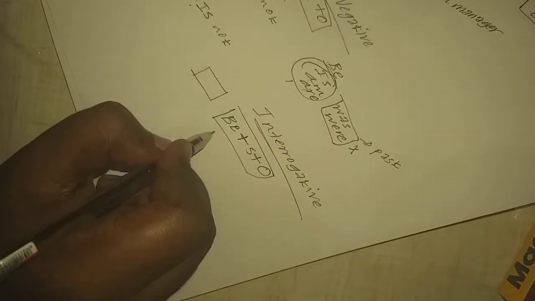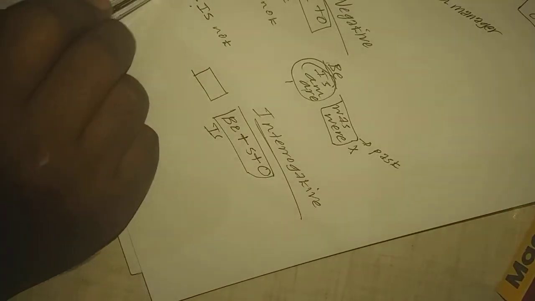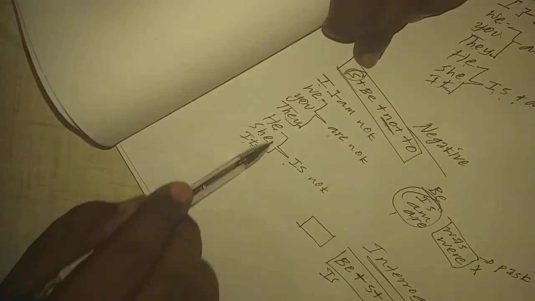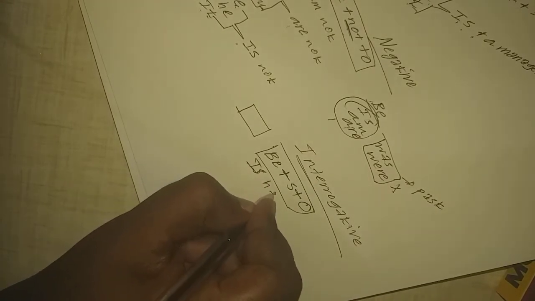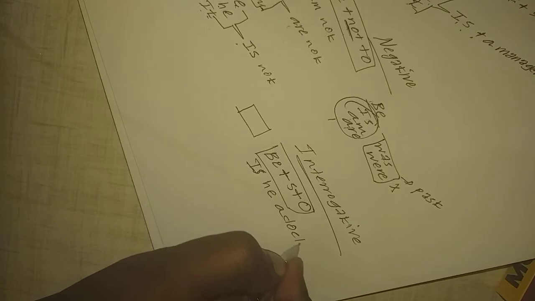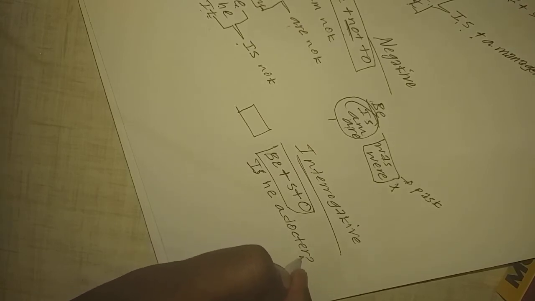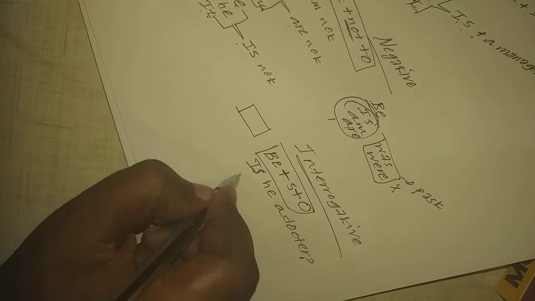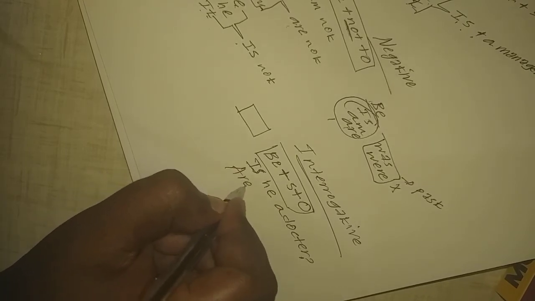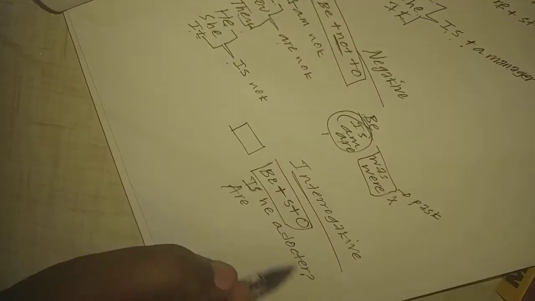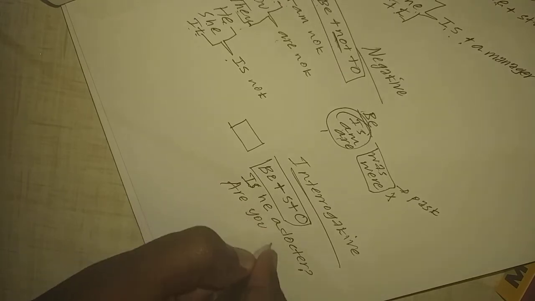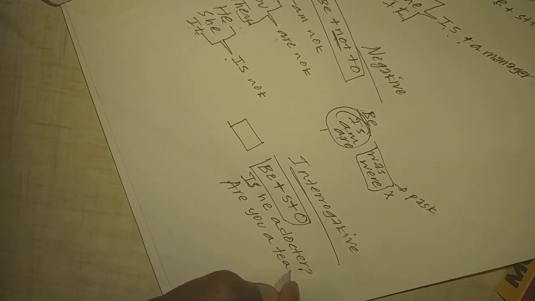Here are the verb to be's. If I use is, I have to use one of these three: he, she, or it. Is he a doctor? I have to write a question mark here to show the sentence is a question. Are: if I use are, I have to use one of either we, you, or they. Are you a teacher?